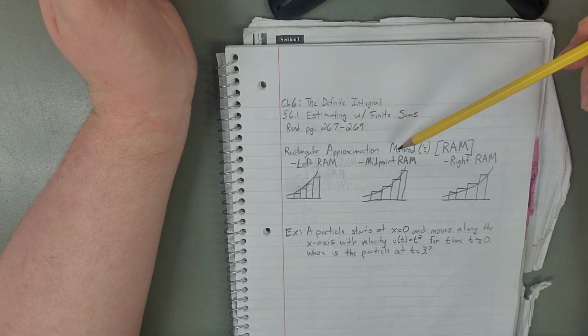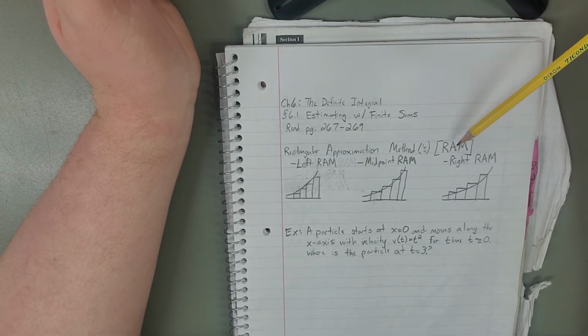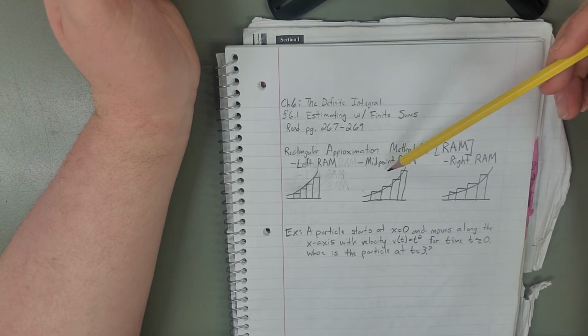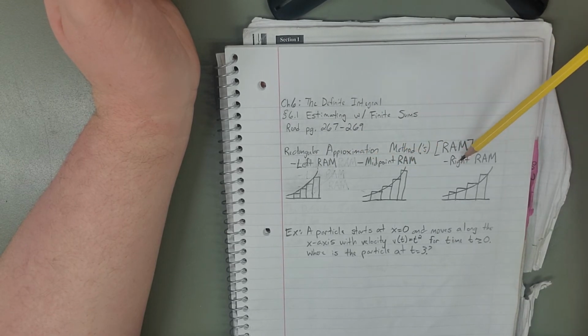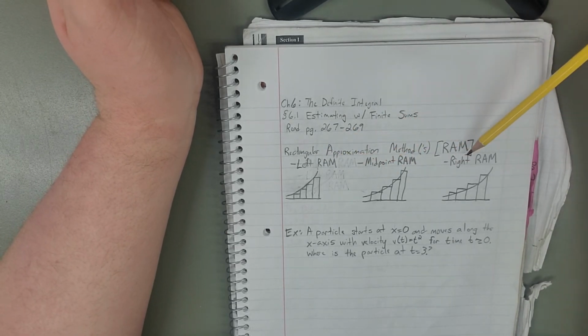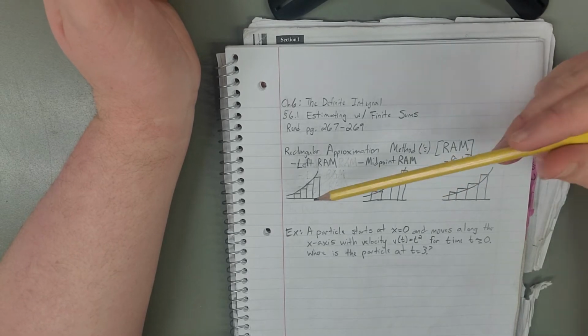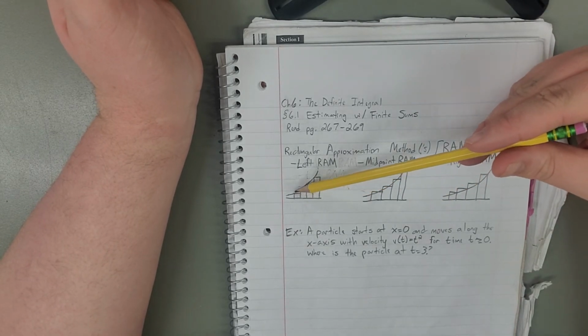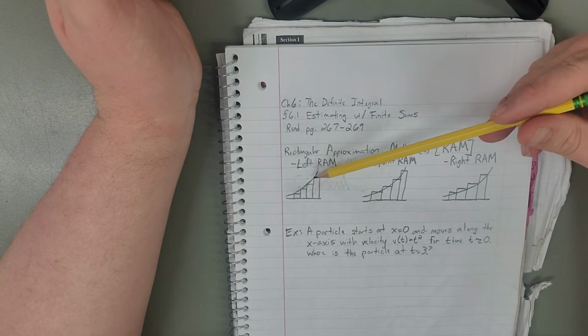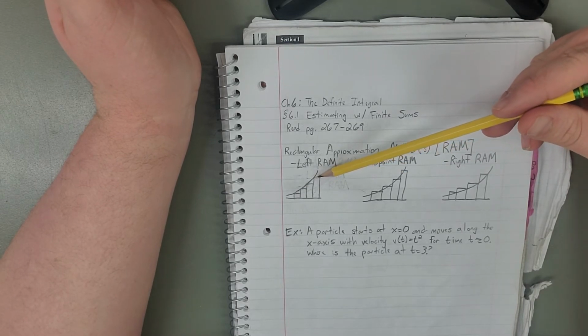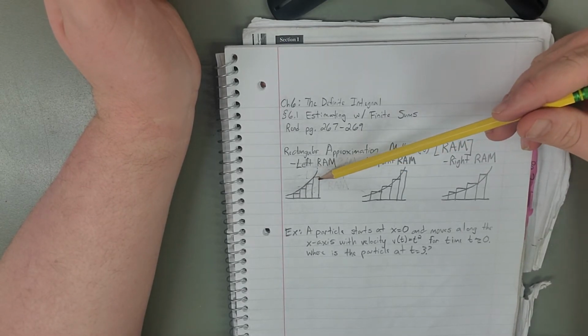But rectangular approximation methods, RAM for short. We have left RAM, midpoint RAM, and right RAM, LRAM, MRAM, and RRAM for short. As you can see, I use the left points of each of these intervals, and use those points as the heights of my rectangles.